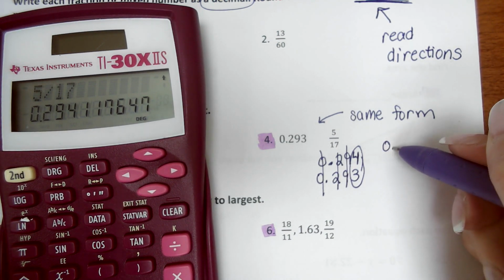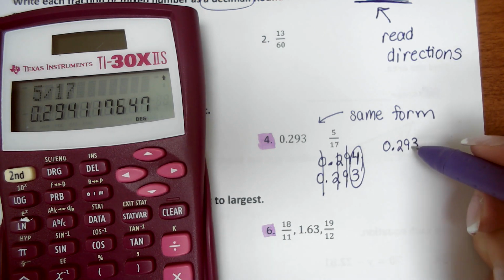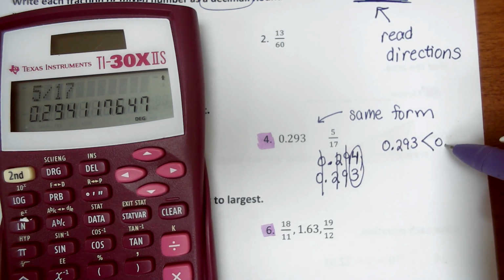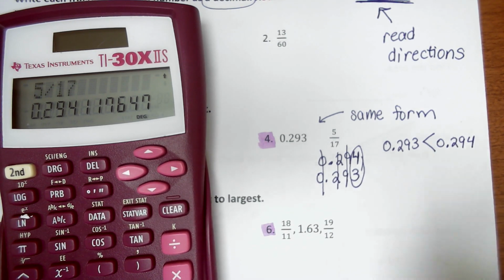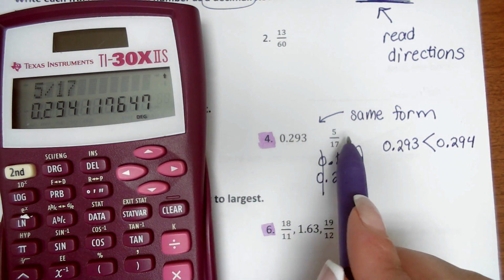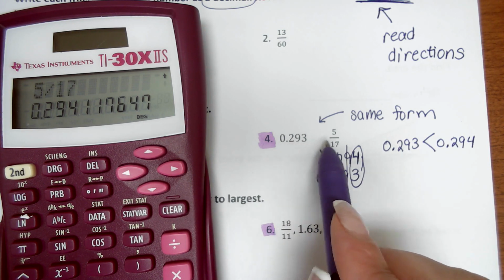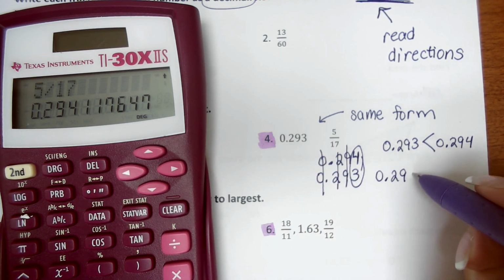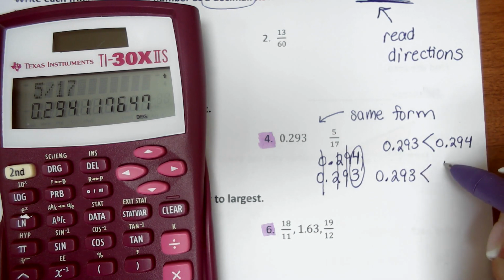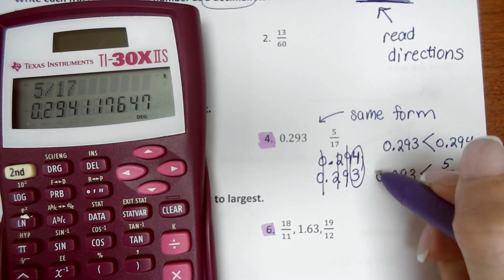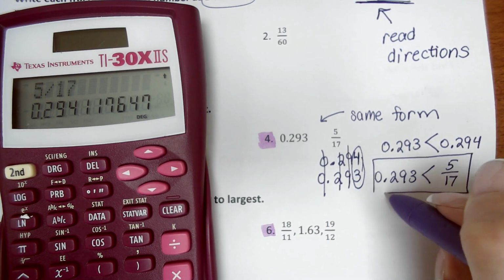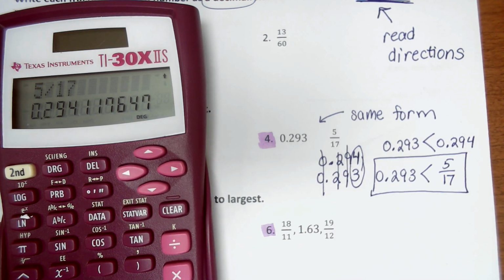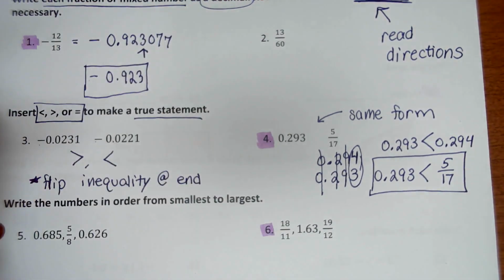So 0.293 is less than 0.294. But for my final answer, I'm going to rewrite it with the numbers in the form they were given to me in. So this would be 0.293 is less than 5/17. And that would be our answer.